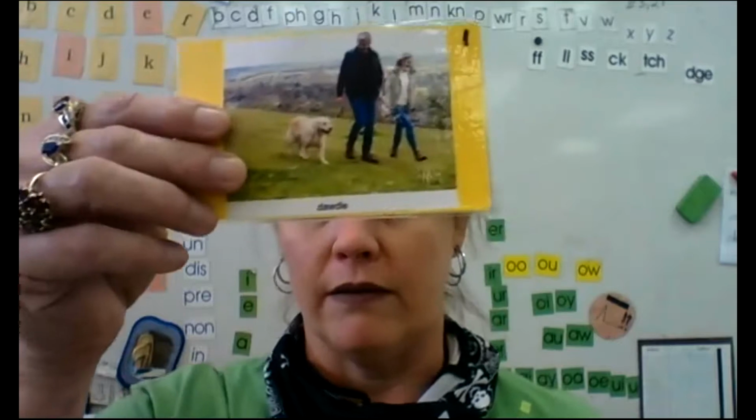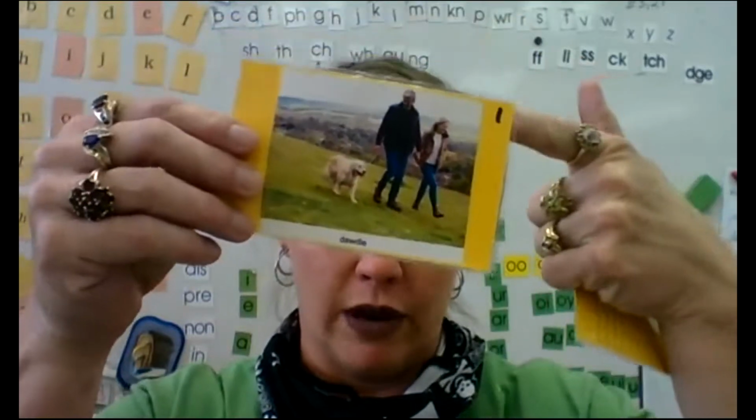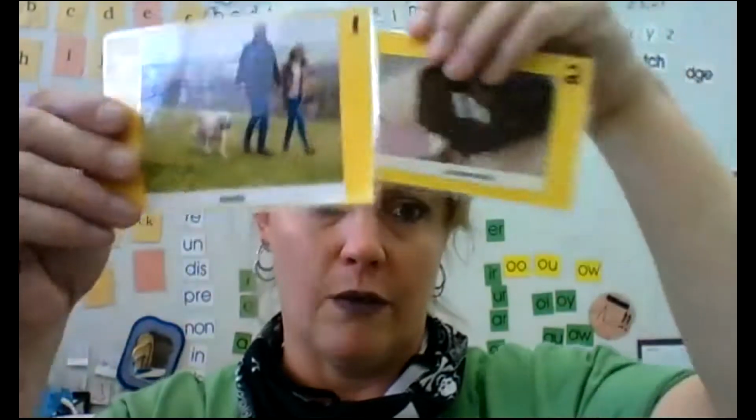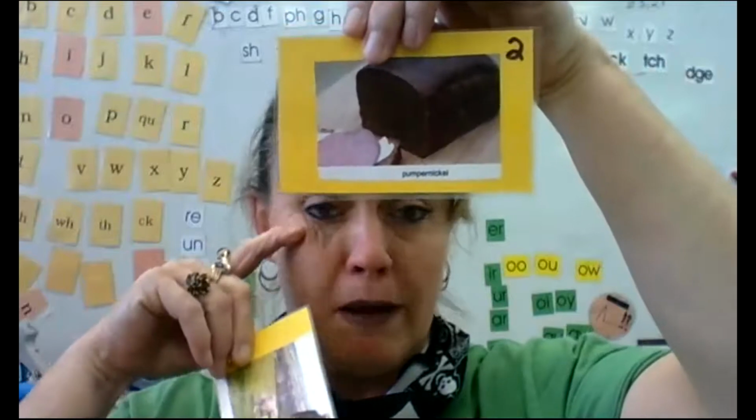Now these pictures are from a different book, but they're done so you can see them. So for example, I put numbers on them. The first word I come across in the story that I've taught is the word dawdle. The second word is pumpernickel, and so on. The third one is gawk.